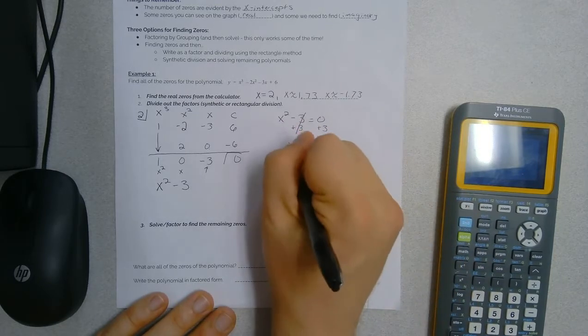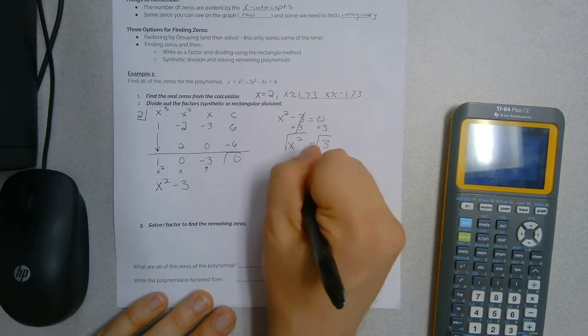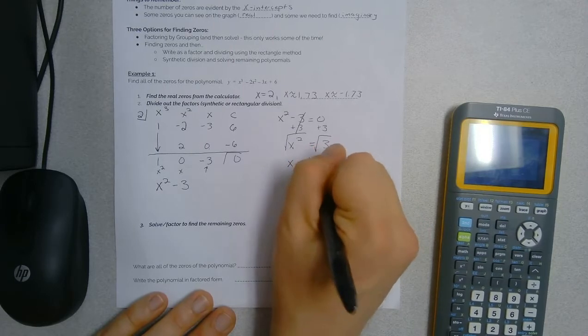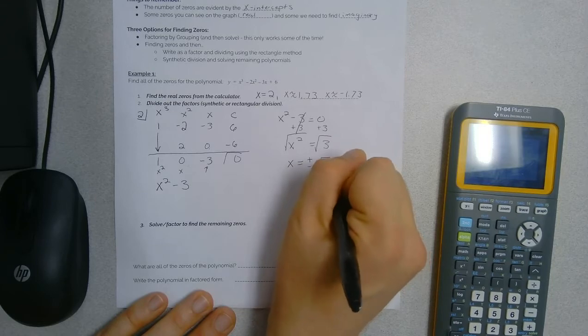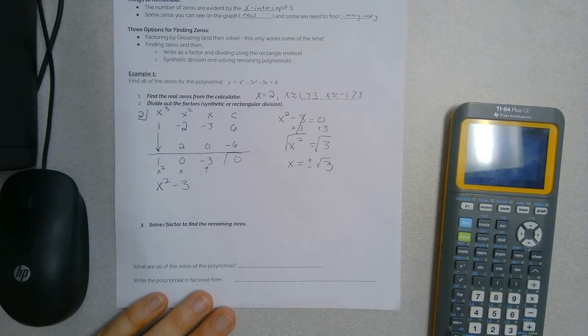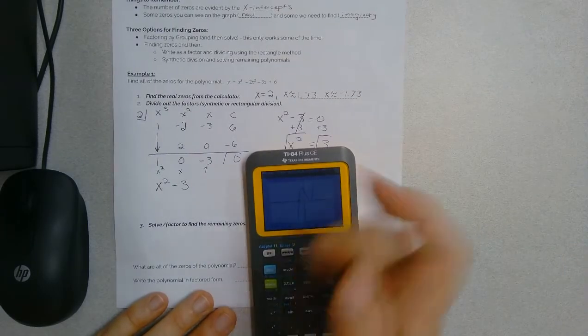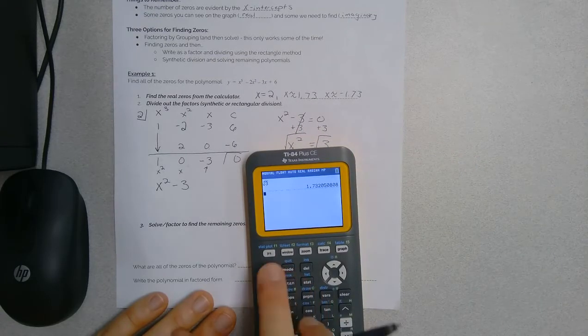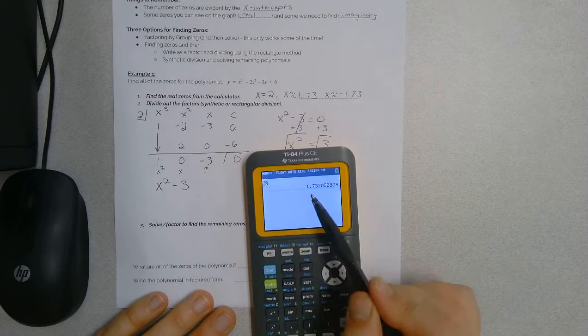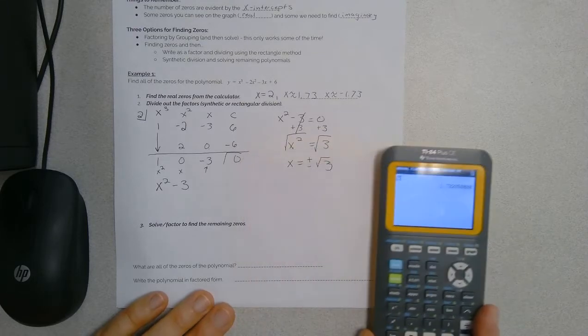And then I take the square root of both sides, and I get x equals plus or minus the square root of 3. And then I'm just going to check, is that approximately 1.73?